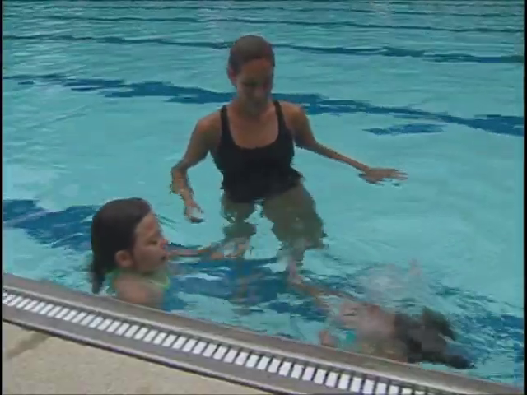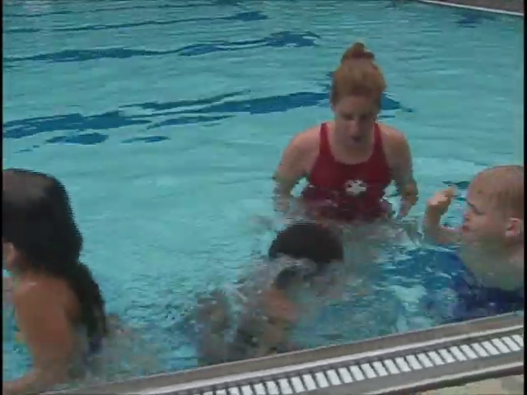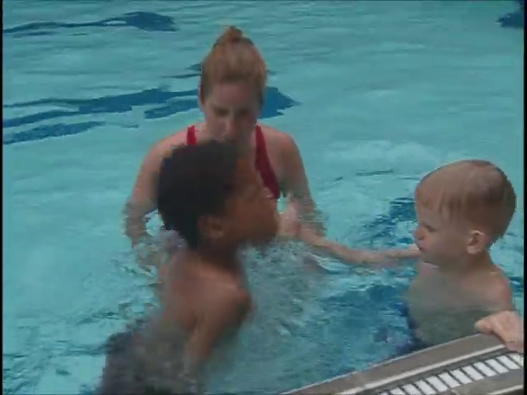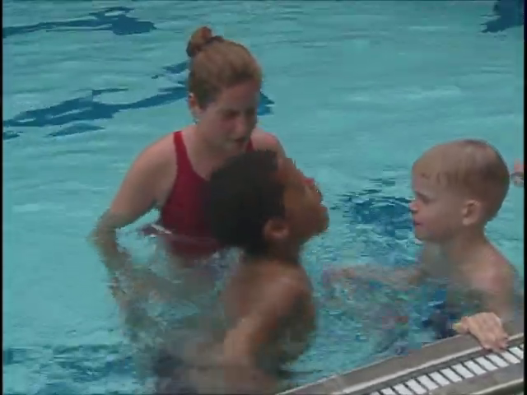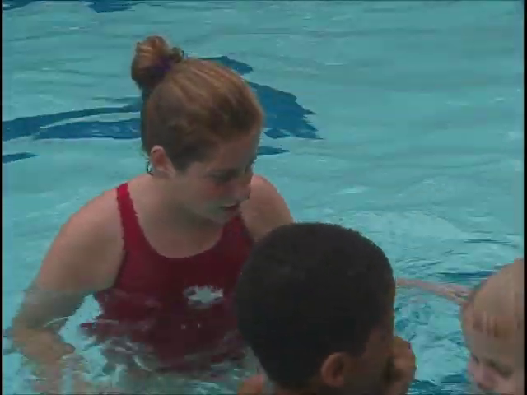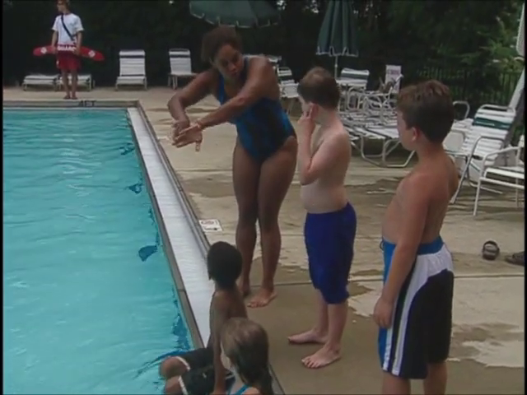Always give clear and concise instructions. And it's best to start with simple tasks that have very simple and obvious performance criteria. For example, even a young student can observe whether a partner's mouth and nose get wet, or whether the whole head goes underwater. Good job, Mitchell. Gavin, you're gonna be the doer. I want you guys to make sure that their legs are moving in circles, okay?